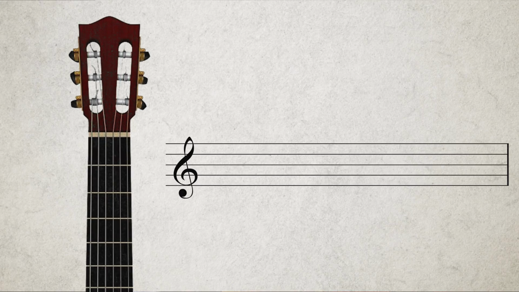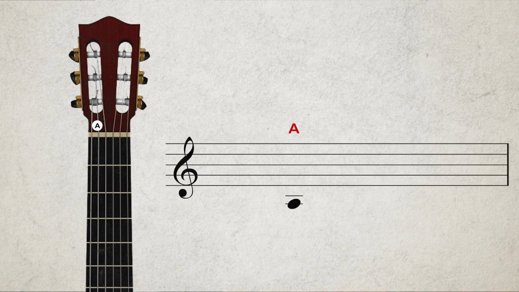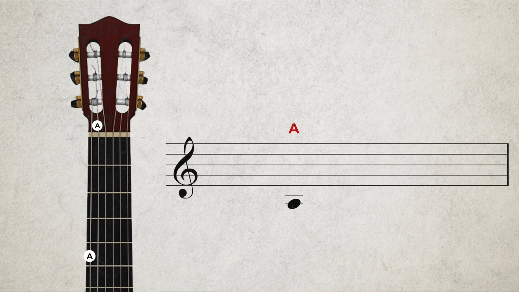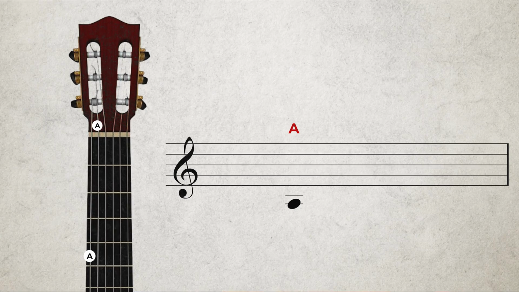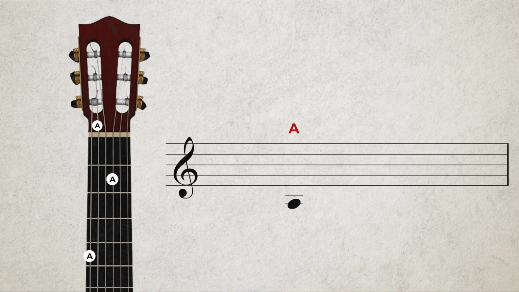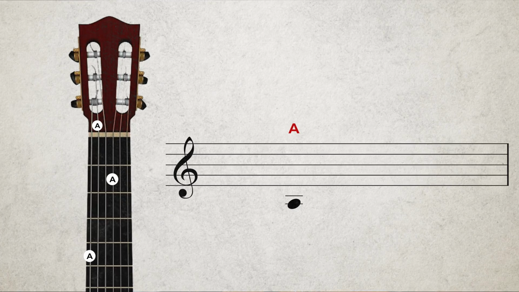So if I see this A in the sheet music, I can play this open string or I can play this one because they are the same pitch. But I can't play this A, even though it's an A again. I can't play it because it's a different pitch and it'll be written differently in the sheet music.